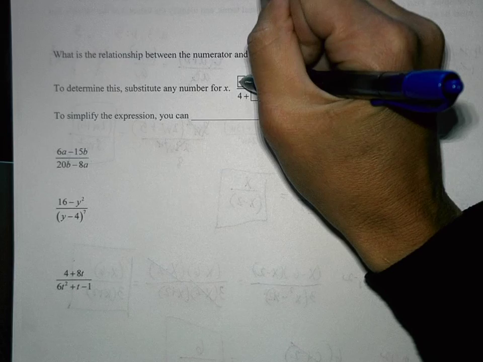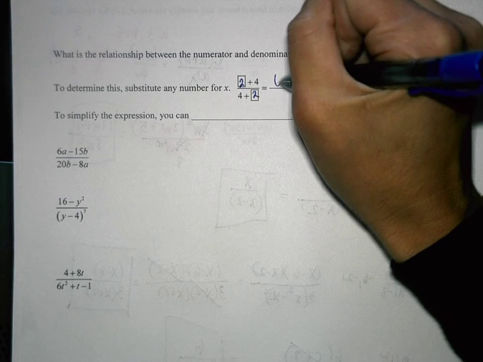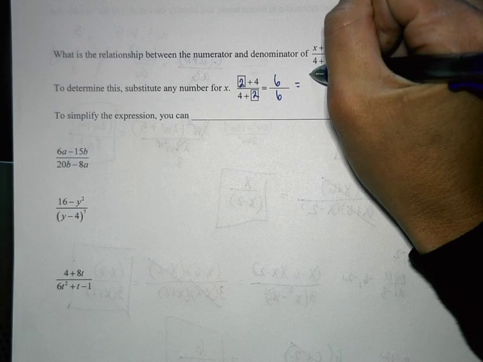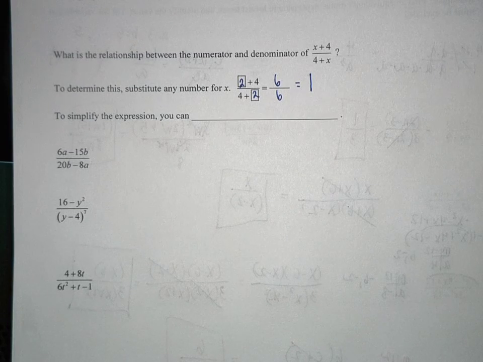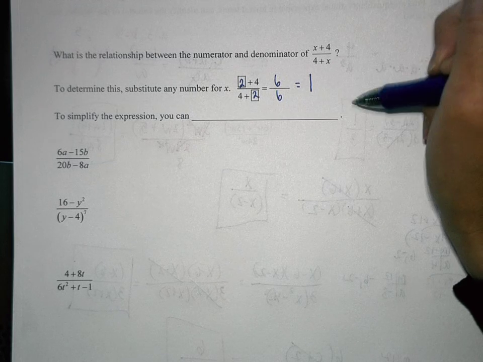So, again, let's go ahead and choose 2. And 2 plus 4 is 6, and 4 plus 2 is 6. And 6 over 6 reduces to be 1. And so on this one, even though they're not written in the same order, they are the same.